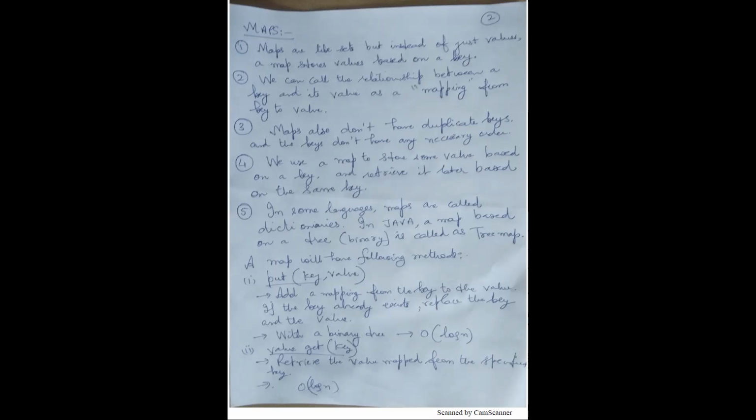Now, the different values against the keys will be inside the table. So these are known as key value pairs. Now, we can call the relationship between a key and its value a mapping. Why are these called maps? Because between key and value there's a mapping from key to value.